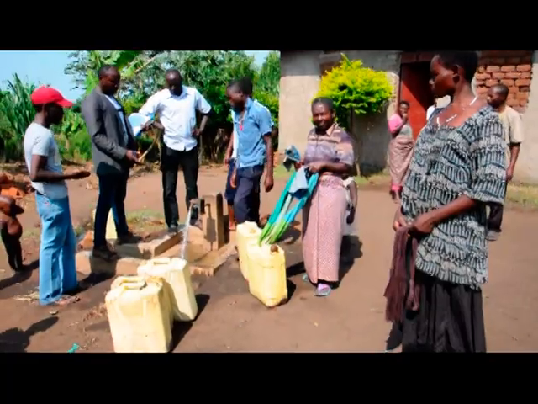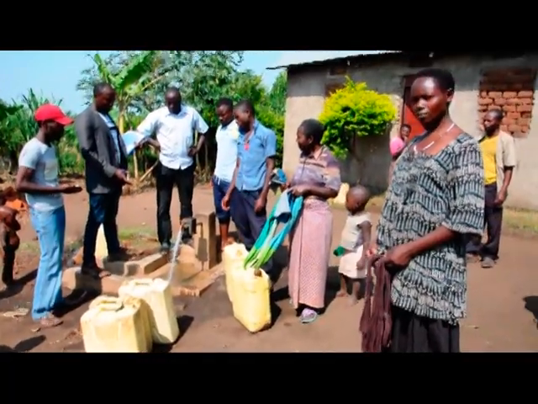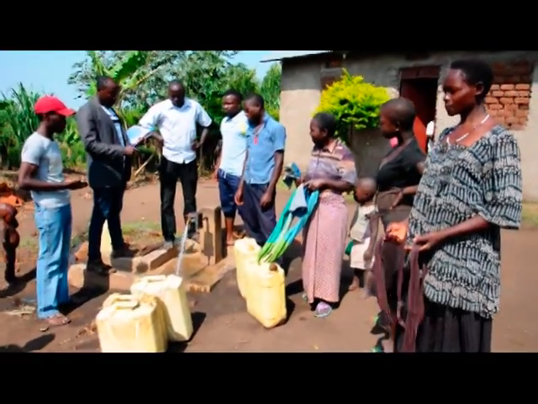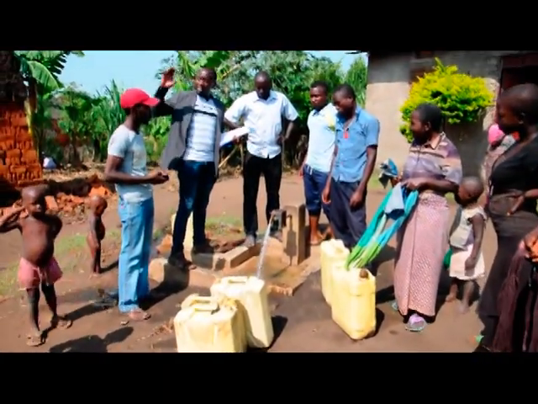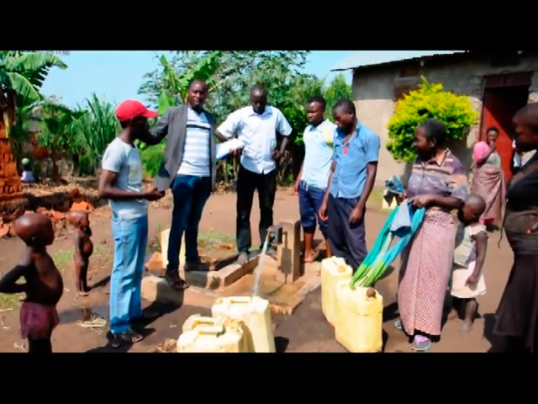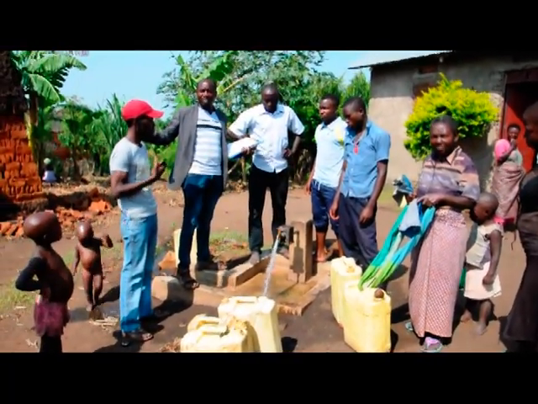You can see here we still have a lot of flow. It means if we have a second tank, we can still take this main line deep down to other households so that they can also get water near their households.